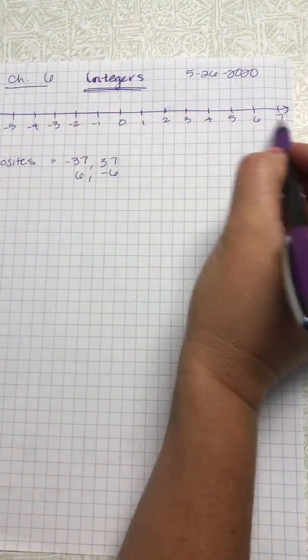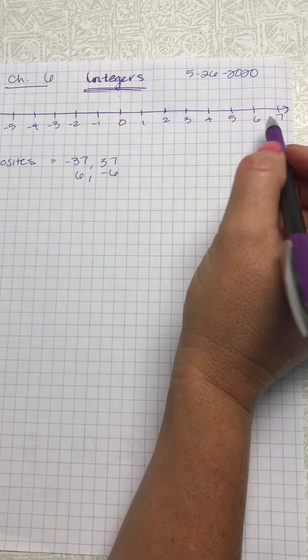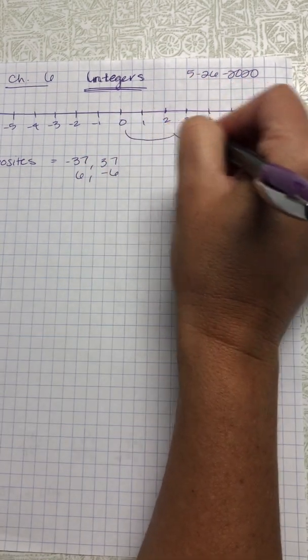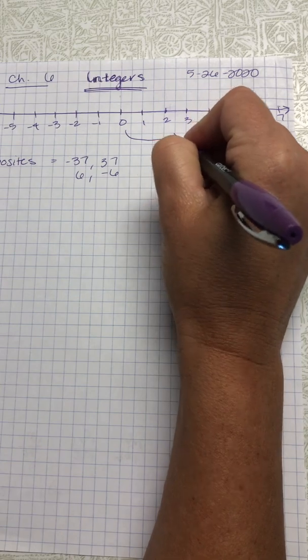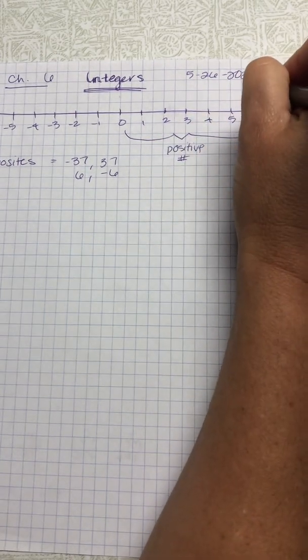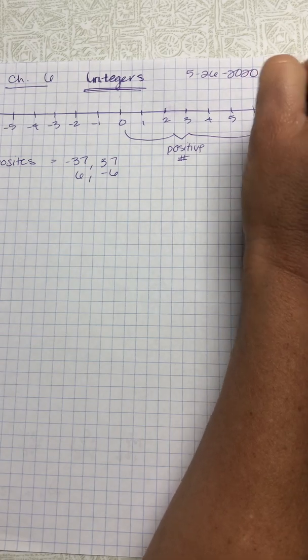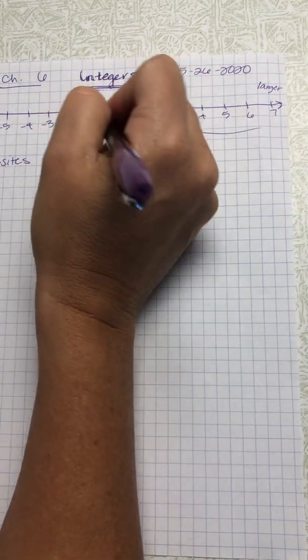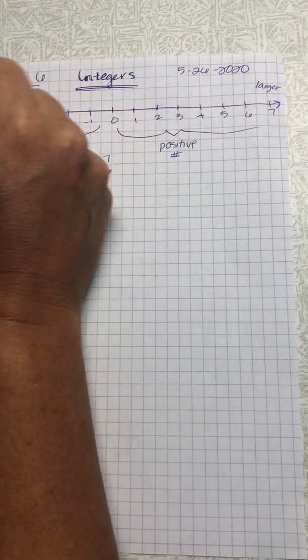We talked about using number lines to help us. Positives always go on the right side, and they continue to get larger and larger, right? The more to the right that we get, the larger the number, which means the reverse is true for this side.